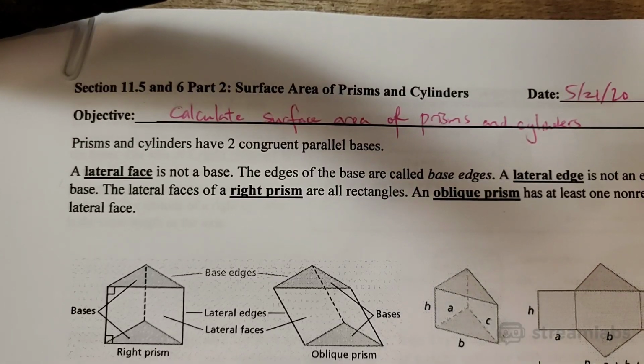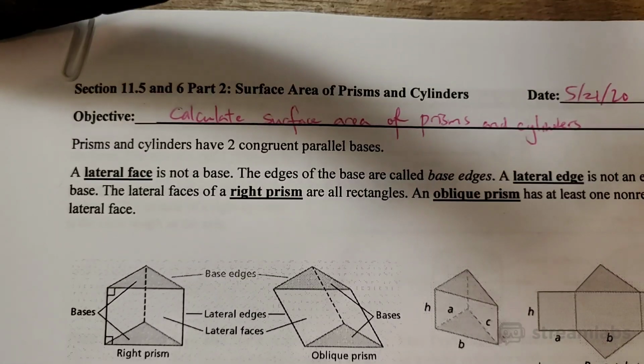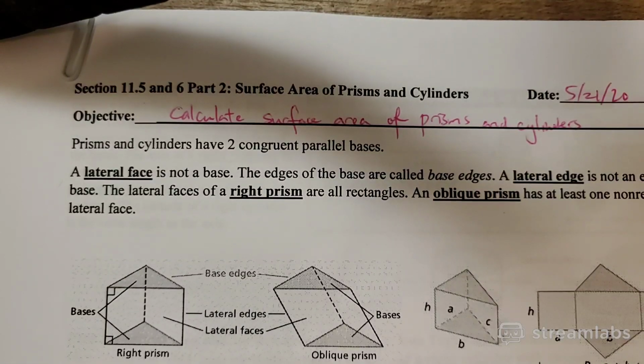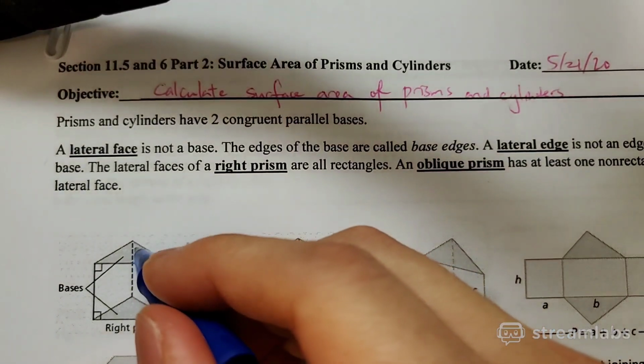All right, let's get started. So first off, today we're going to talk about surface area. What is surface area? Just like its name, surface area is the area on the surface. When we calculate surface area of a prism, there are bases.